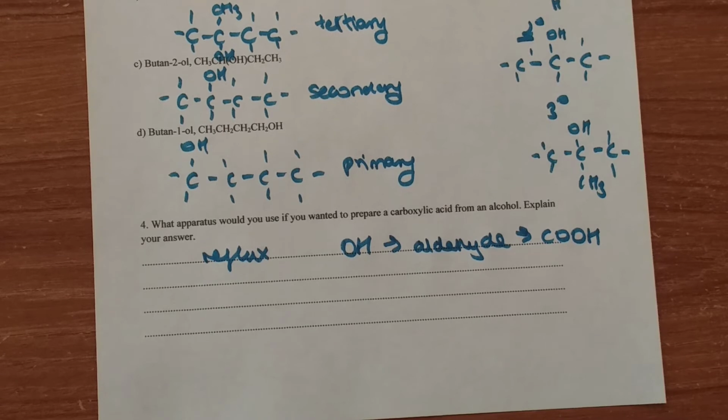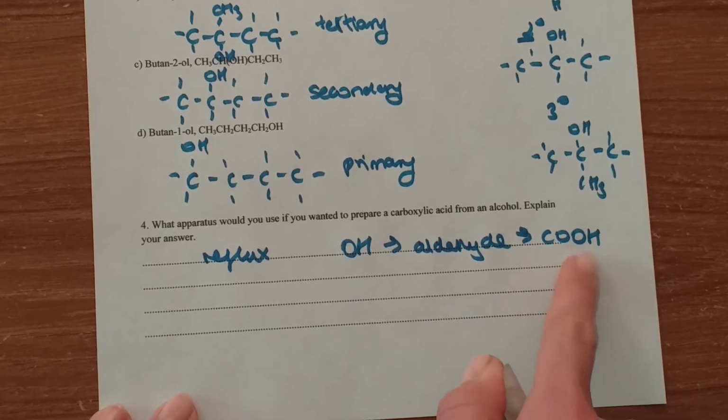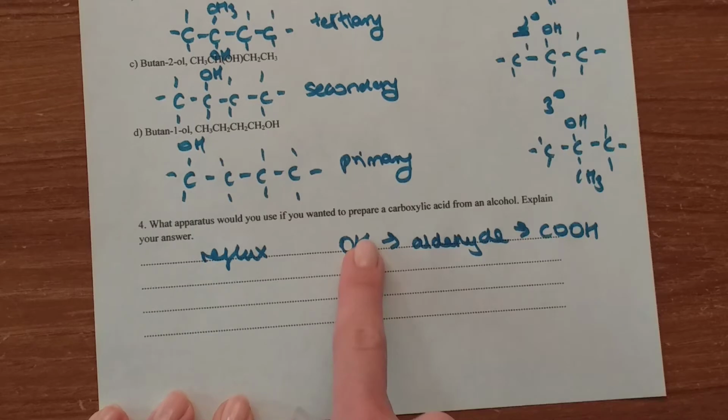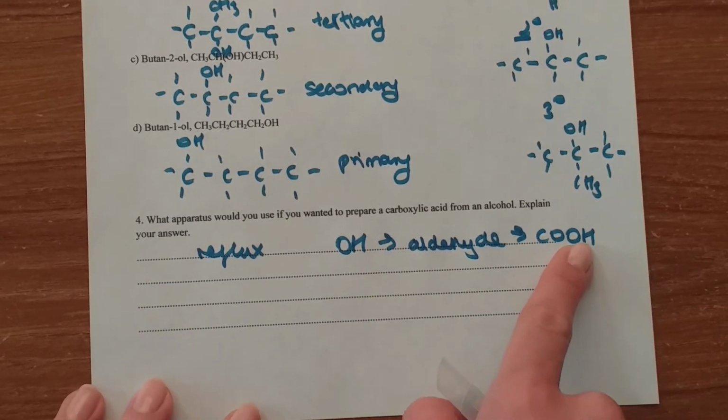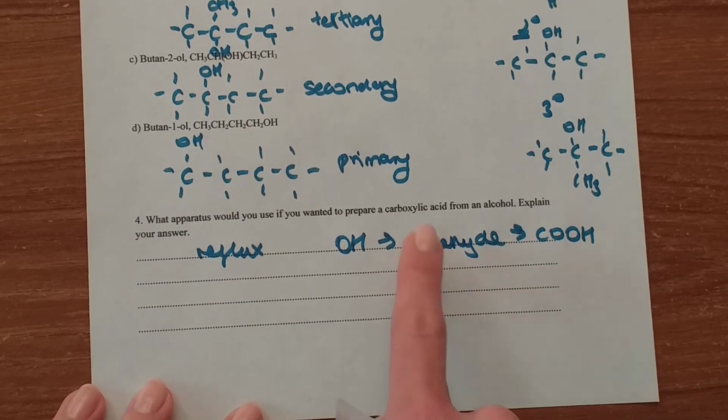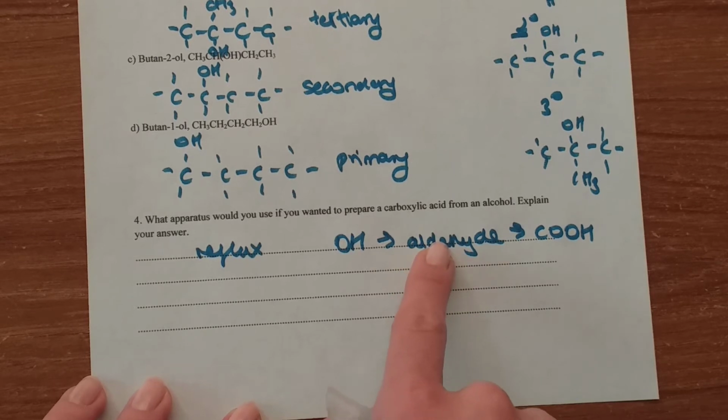So no reactants would be lost, so nothing would evaporate off, and the reaction will go to completion, which we want, because we want to go from alcohol all the way to carboxylic acid.